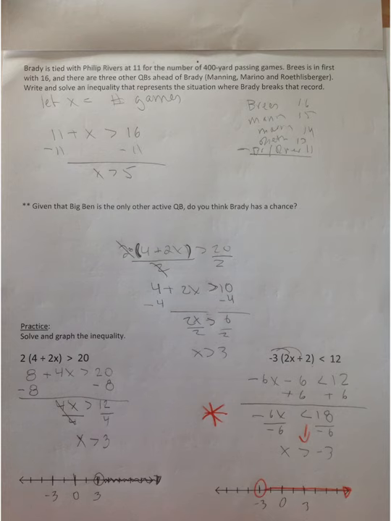The next question mentions Brady's tied with Phillip Rivers at 11 for the number of 400-yard passing games. Brees is in first with 16, and there are 3 other QBs ahead of Brady: Manning, Marino, and Roethlisberger. Write and solve an inequality that represents the situation where Brady breaks that record. So 11 plus x is where Brady is, greater than 16 is Brees. So then you have x is greater than 5.